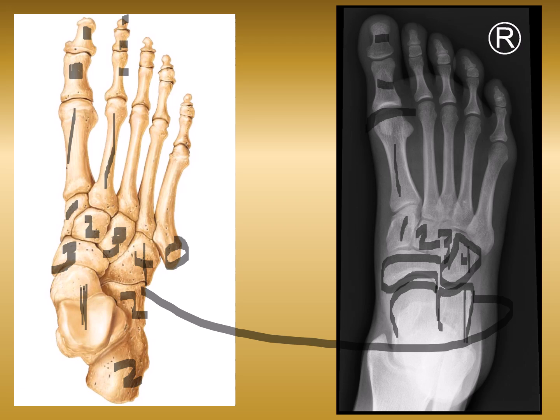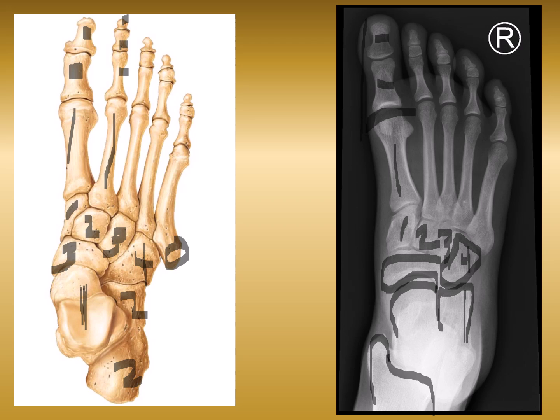Also, let me take this off really quick, and let's look at the malleoli. This is the tibia, all right? This is the medial side of the foot. Remember, our big toe is the medial side of our foot, right? So the tibia is on the medial side, and then the fibula is on the lateral side. So in our x-rays, we'll see at least 1 inch of the tib-fib, right? So we'll be able to see that medial malleolus and the lateral malleolus on our foot x-rays.